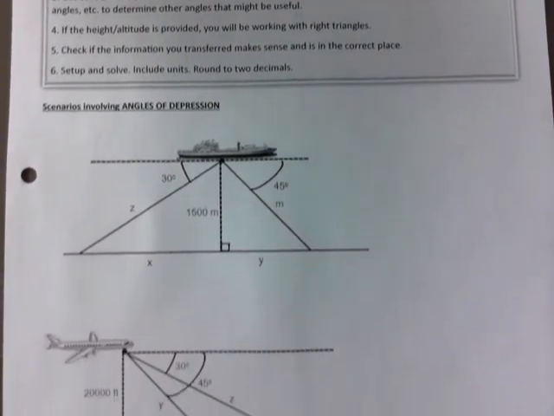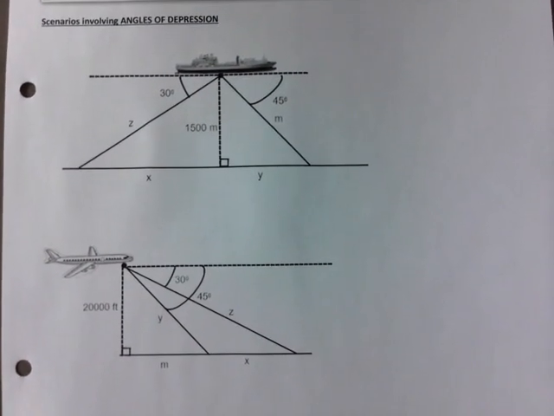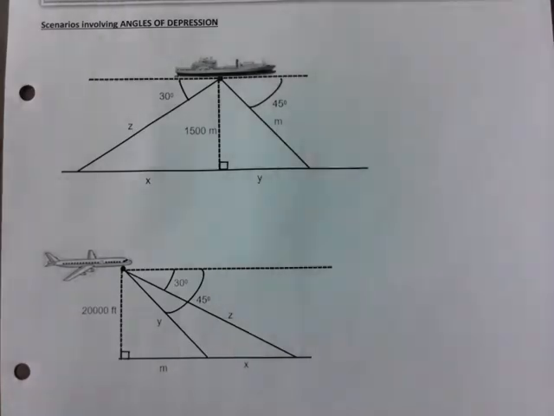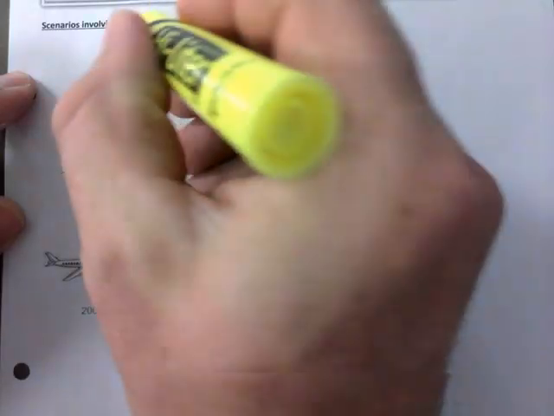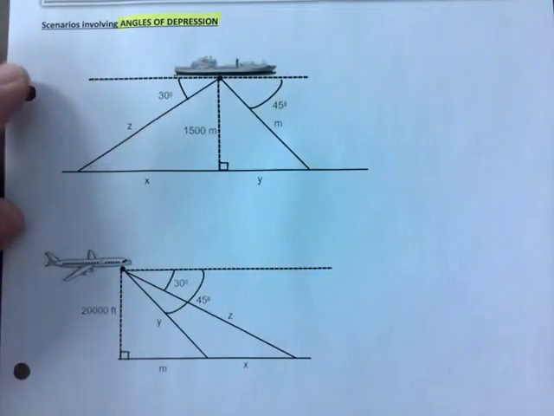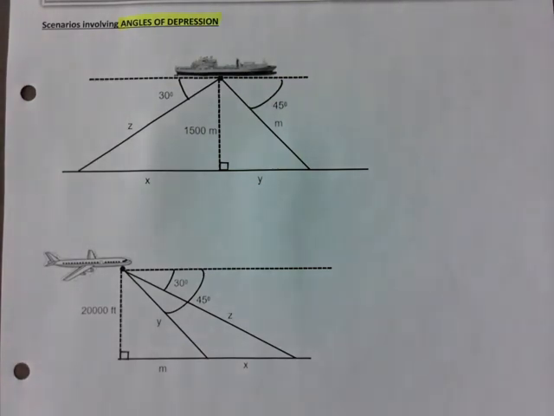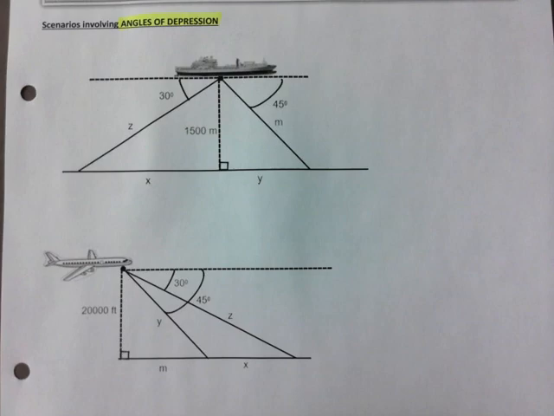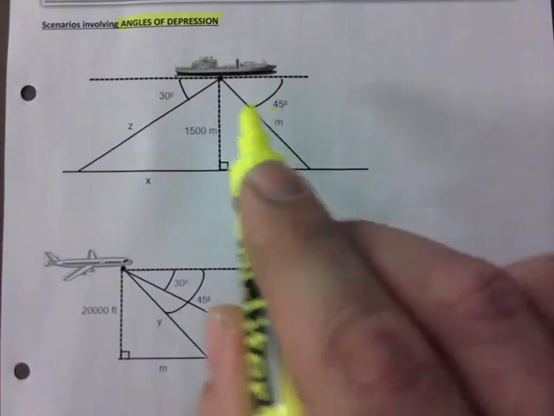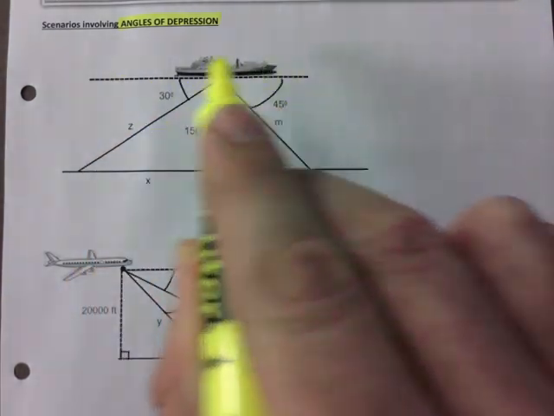So the 2 scenarios that involve an angle of depression, right? These are the most popular cases with angle of depression. So I hope you're not depressed when you see the diagrams, right? Oh my goodness, right? Don't worry about it. It's actually not that bad, okay? So where can you see angles of depression here? Remember, it's always with respect to a horizontal line.